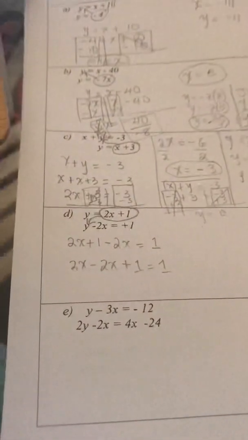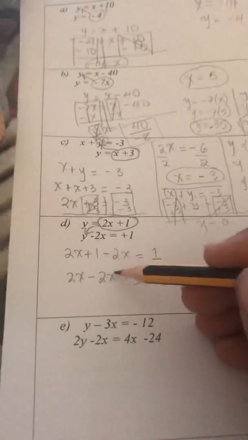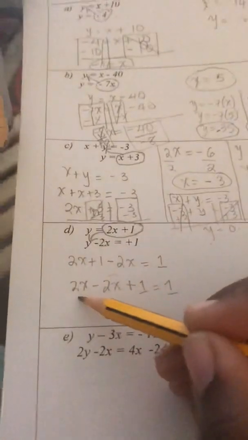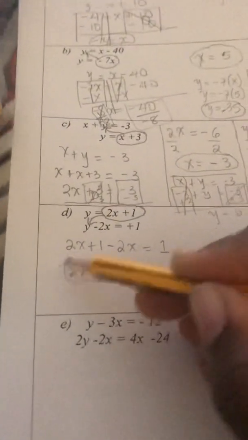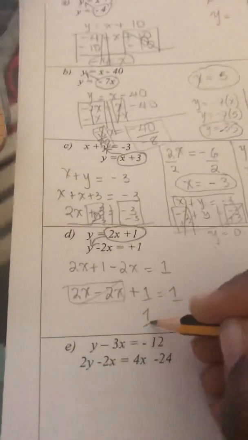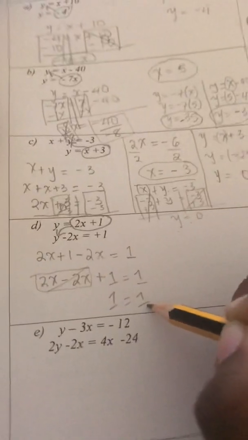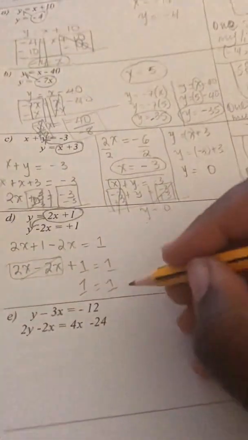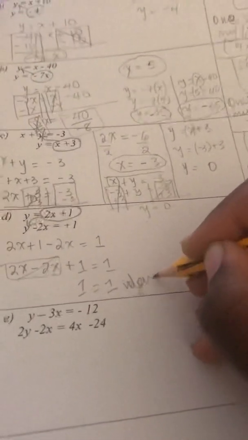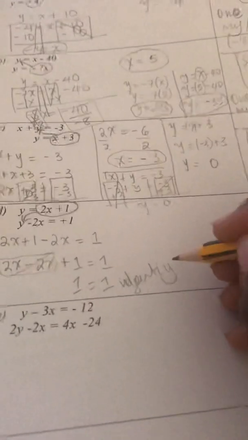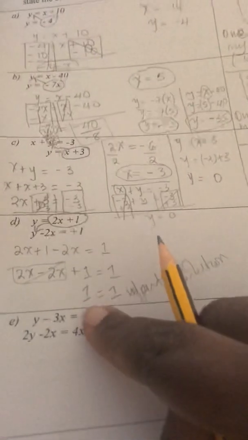Okay? So then this becomes 2x minus 2x is 0. So this goes away like this. So now I have 1 equals 1. And because this is an identity solution, then I have infinitely many solutions. This is an identity solution, because my left is equal to my right.